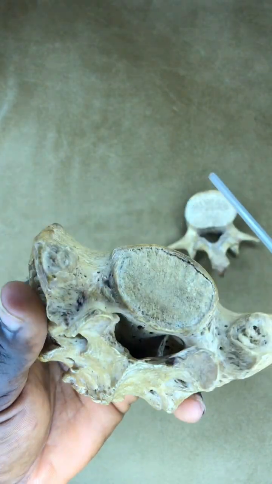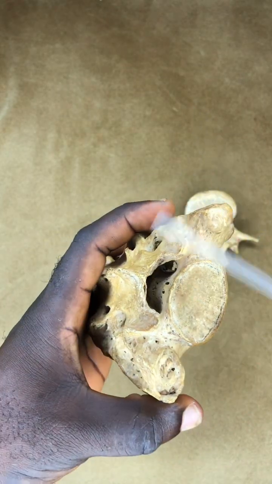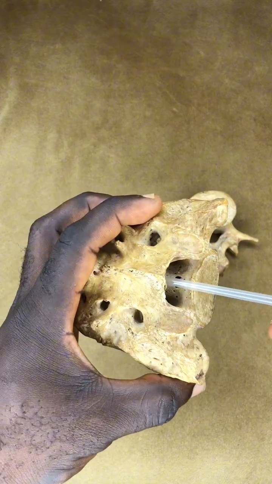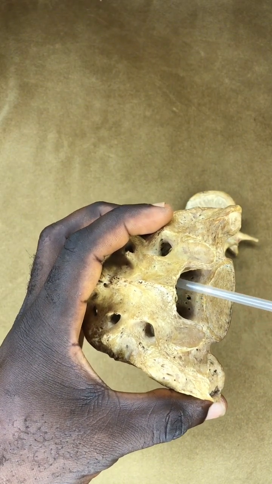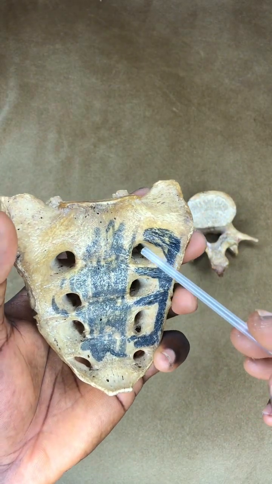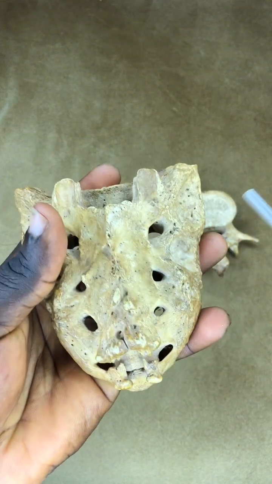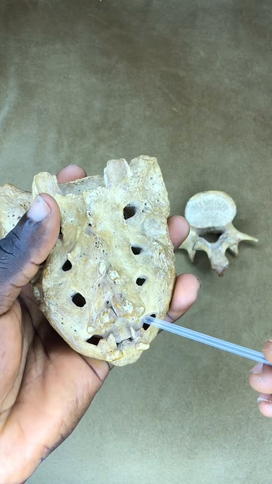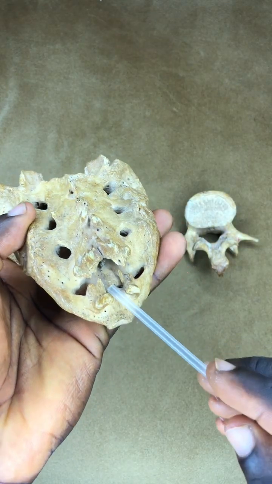Now let's look deeply at the posterior surface. Before we dive into it, you have to understand that internally there is a central canal. This central canal usually extends towards the 4th sacral foramina. Look at it: this is the 1st, 2nd, 3rd, and 4th. When it extends to the 4th sacral foramina, it ends and becomes the sacral hiatus, right?